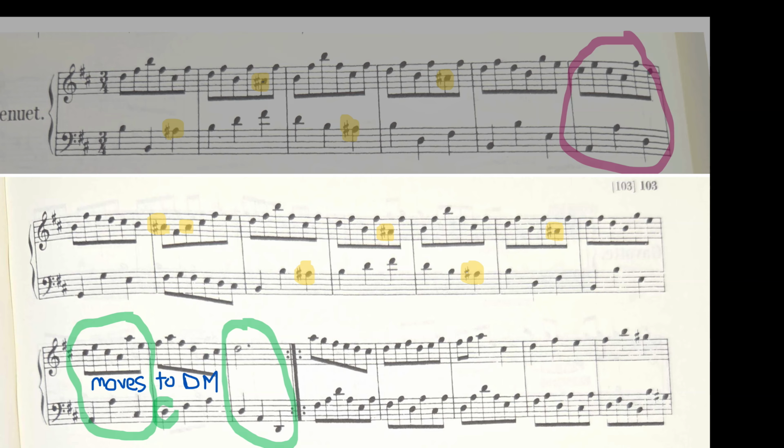Now you'll notice that over here there are no A sharps, and that hints at what is to come. Down here that's circled in green, this is moving towards D major, which is the other key that can be associated with B minor. And because these two keys are related, it's very easy to switch back and forth between B minor and D major. And the lack of the A sharps in this section is leading us into D major.